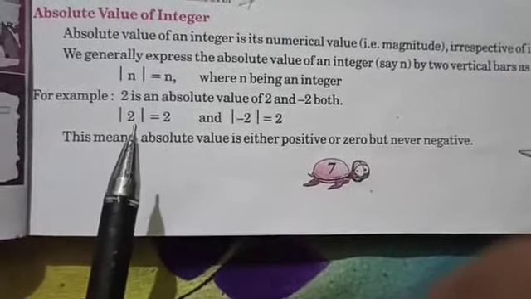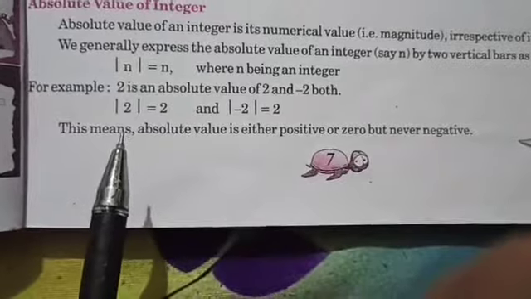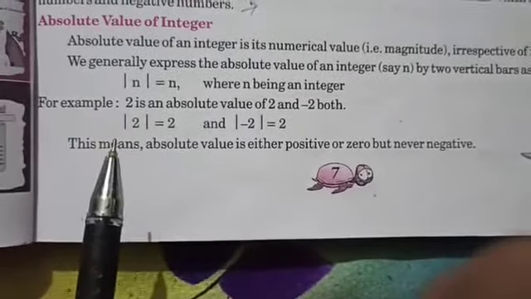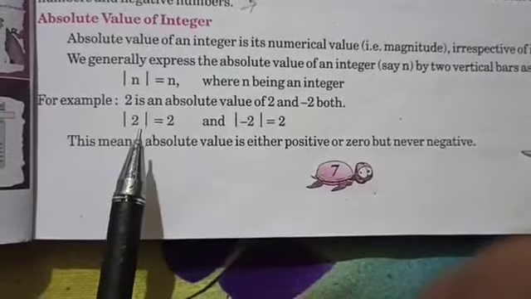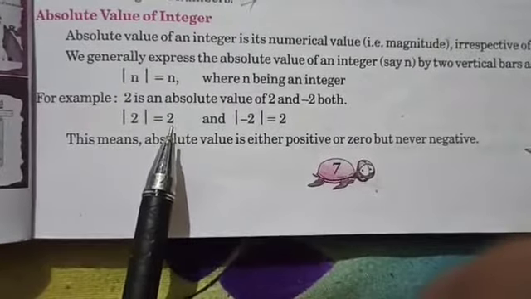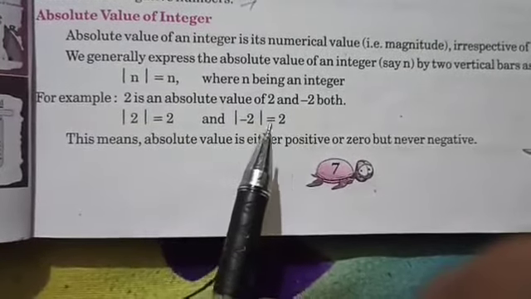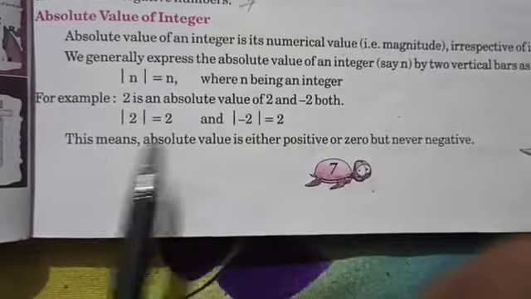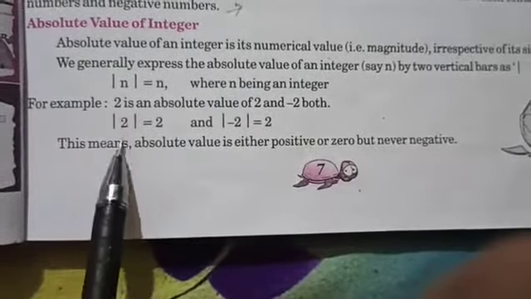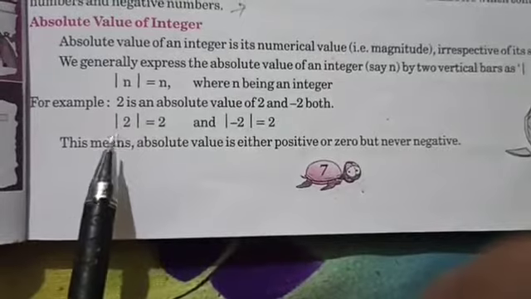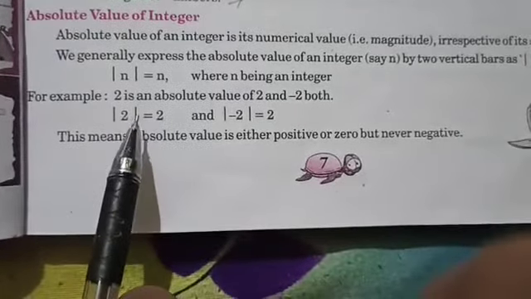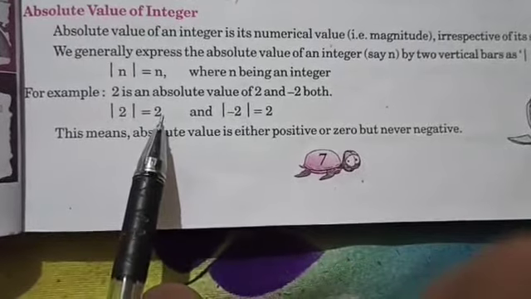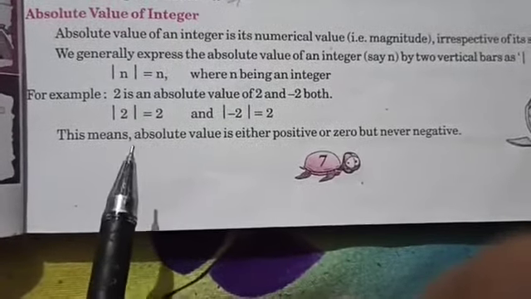Suppose we have to find out the absolute value of 2 and minus 2. So the absolute value of 2 will be 2 and the absolute value of minus 2 will be 2 because of this magnitude. If there is any number in this magnitude, whether it is positive or negative, it will come positive.